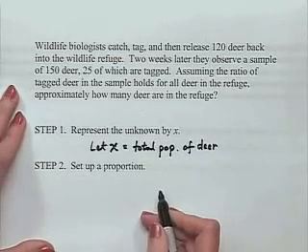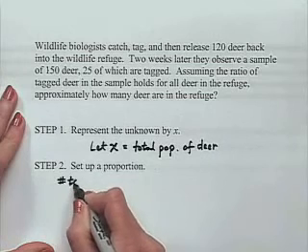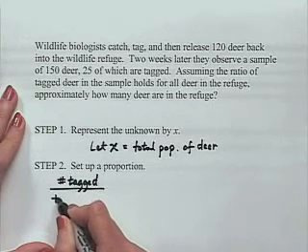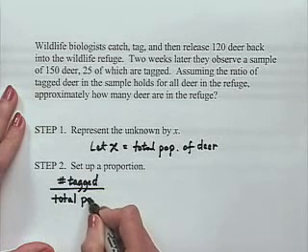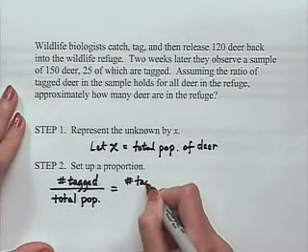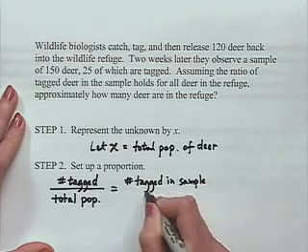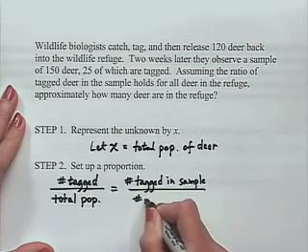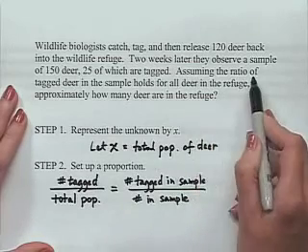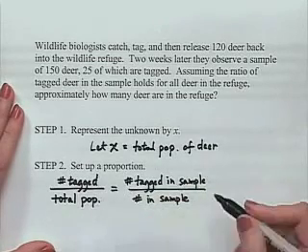Now we need to set up a proportion. The proportion is going to have to do with the following. The number of tagged deer compared to the total population is going to be equal to the number of tagged deer in our sample compared to the number in the sample. That's what's meant by this statement, assuming the ratio of tagged deer in the sample holds for all deer in the refuge. We have the same ratio going on here.